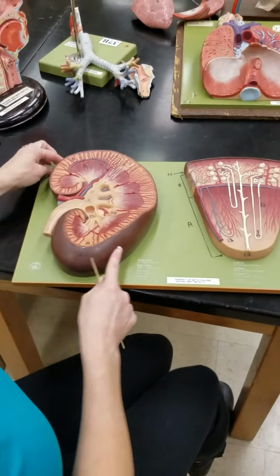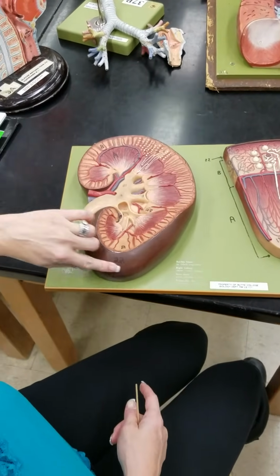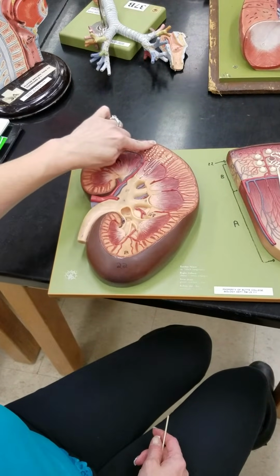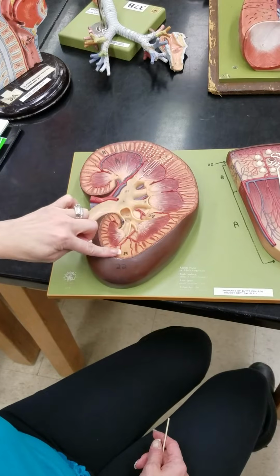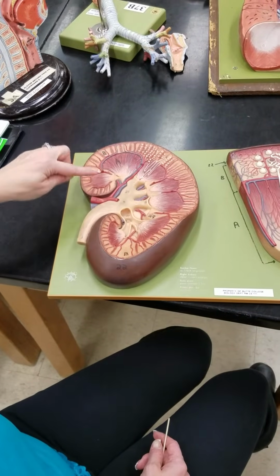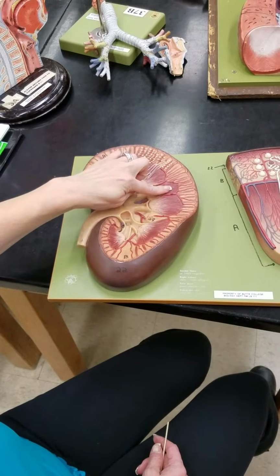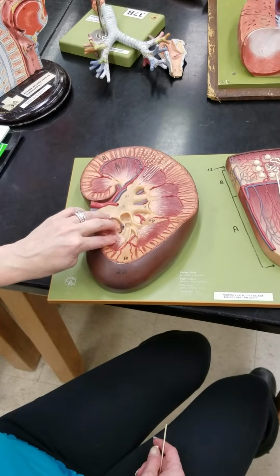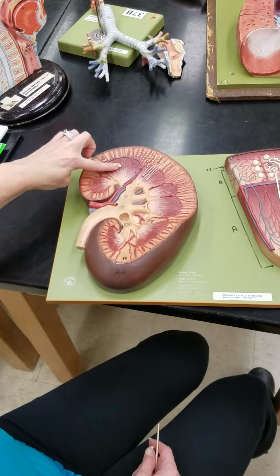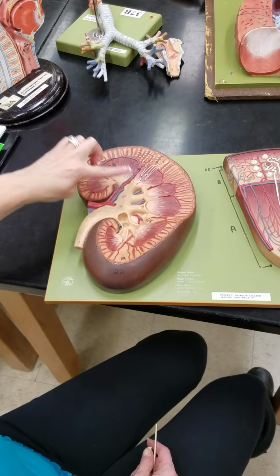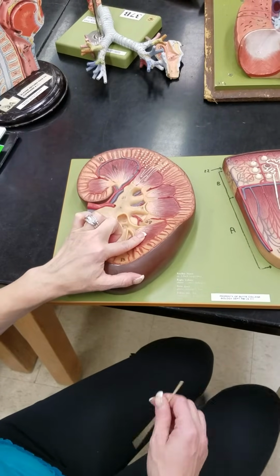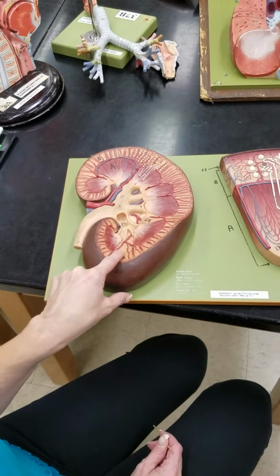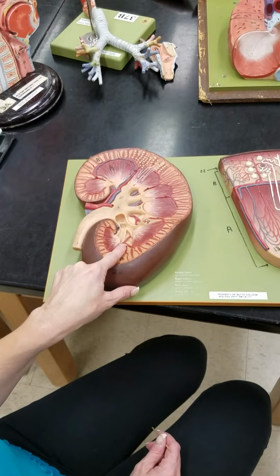All right, so the wrapping on the outside of the kidney is called the fibrous capsule or the renal capsule. The renal cortex is the region of lighter material around the outside edge. The renal medulla is the darker material region, which is deeper inside the kidney. The renal pyramid is one of these fan-shaped or triangular structures. The renal column is an extension of the renal cortex that goes down between each of the renal pyramids.